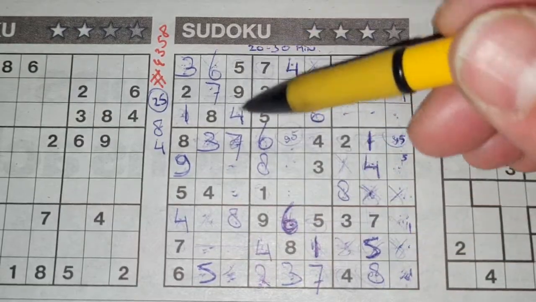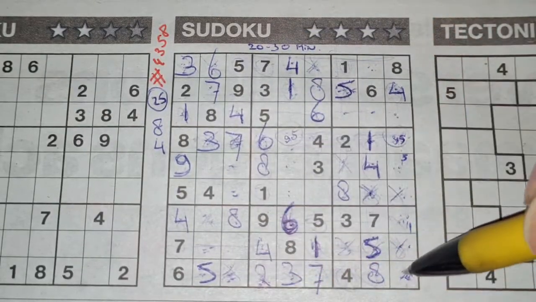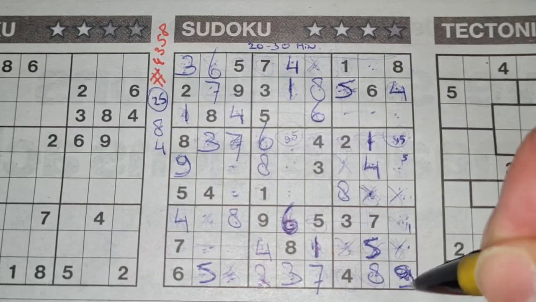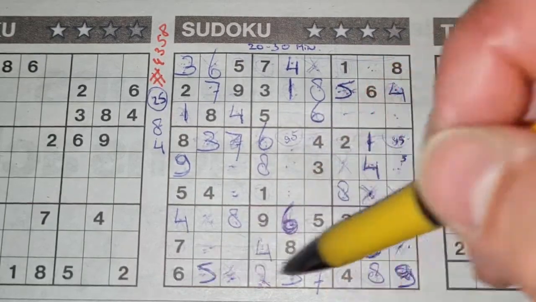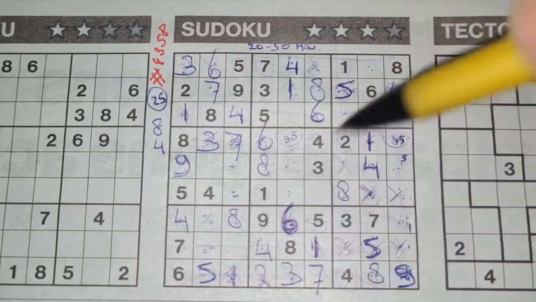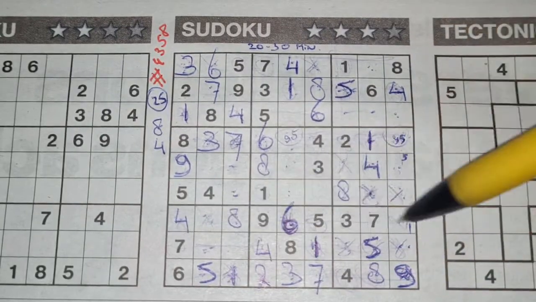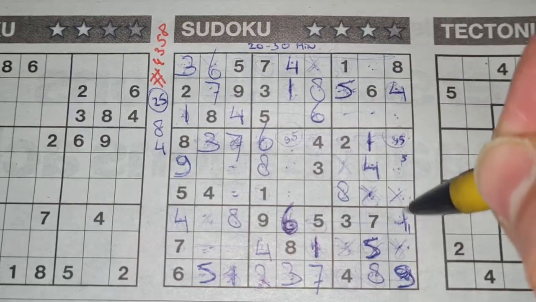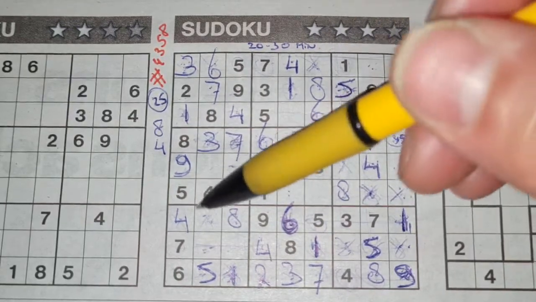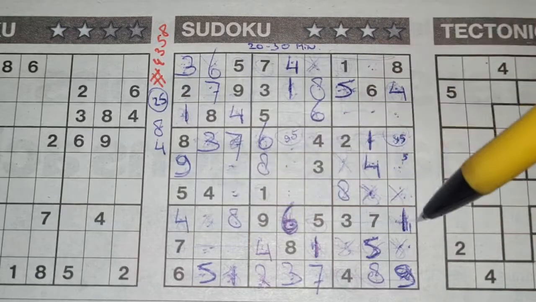We have a 9 there in the third column, so no 9 there. The only place left for the 9 should be there. So 1 box left in this row for number 1. 1 in the last row, 1 in the row above. So that row, the only place left for the 1 should be here.